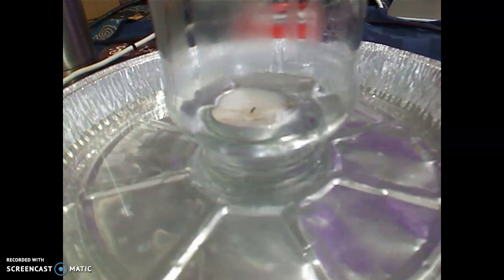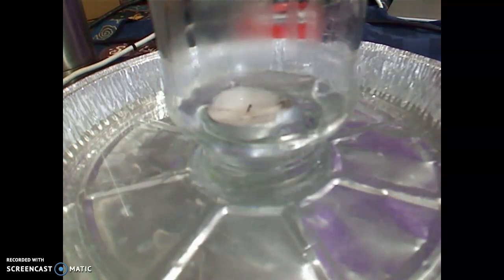You can see that the candle begins to burn out, and then the air begins to condense as it cools off and contracts, taking up less space. All the molecules are in one space, and it pulls the water up into the jar.